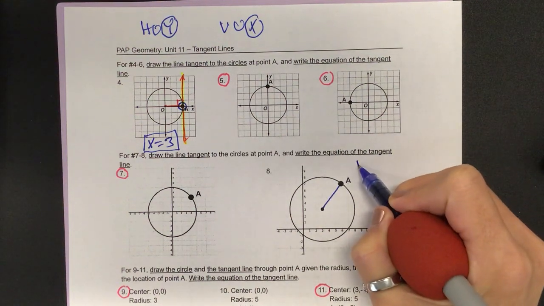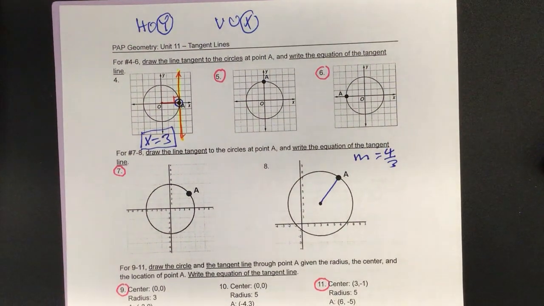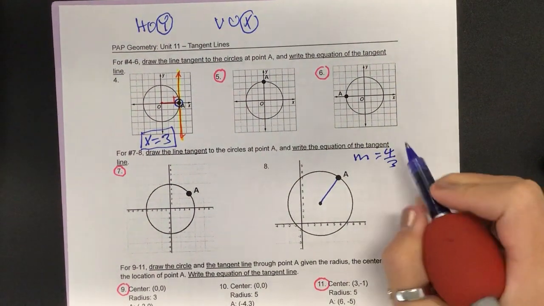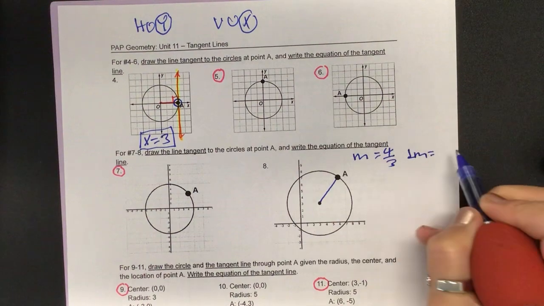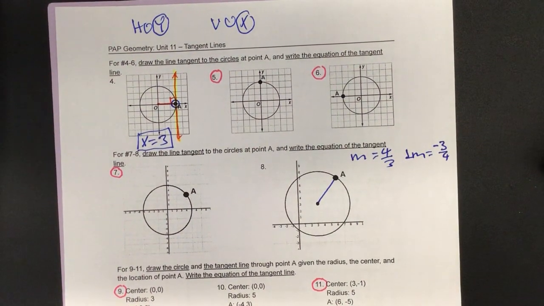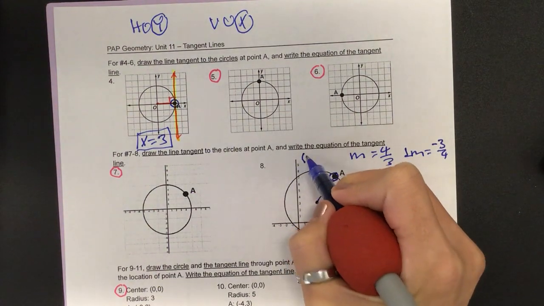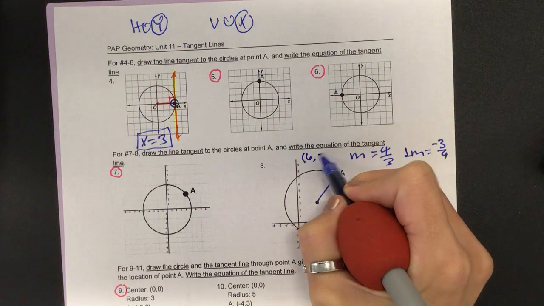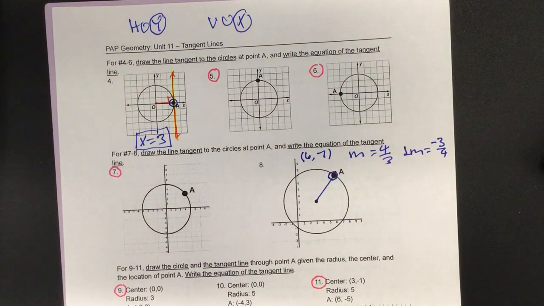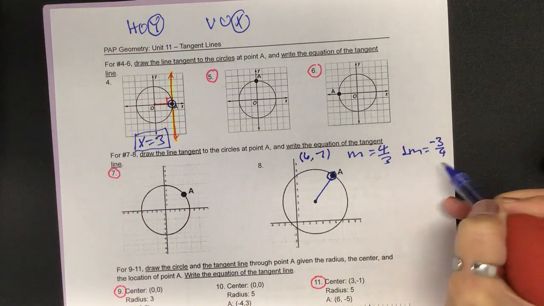Okay, my slope, I heard someone say 4 over 3. Yes. But because the tangent line is perpendicular to this, I need to make perpendicular slope of what over what? Negative 3 over 4. And then the point is given. This point A, the point of tangency, that point is at 6 comma what? 7. Everyone good with that? Okay? So if you want to do rise over run with negative 3 over 4, go for it right now.